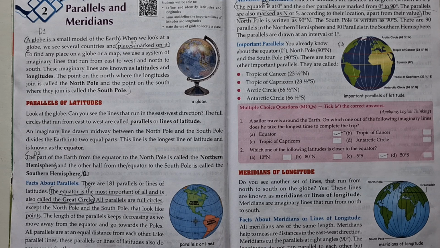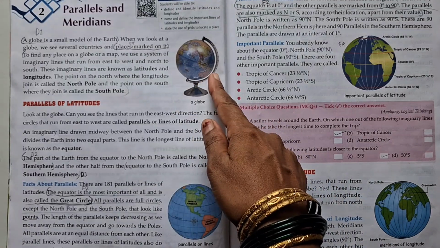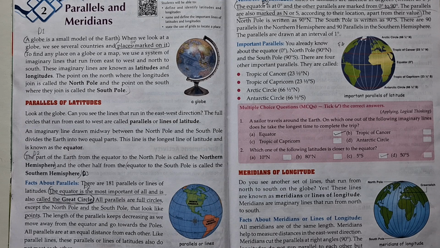It's very important. Next, our topic: parallels of latitude. You can see here a globe model. Look at the globe. Can you see the lines that run in the east-west direction? You can see these lines. The full circles that run from east to west are called parallels or lines of latitude.